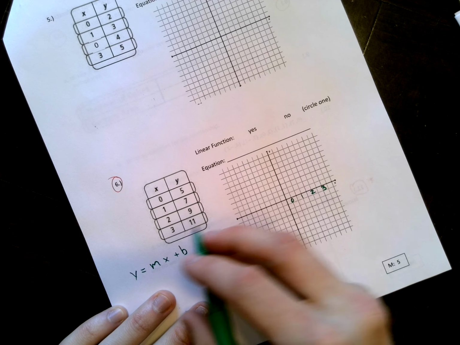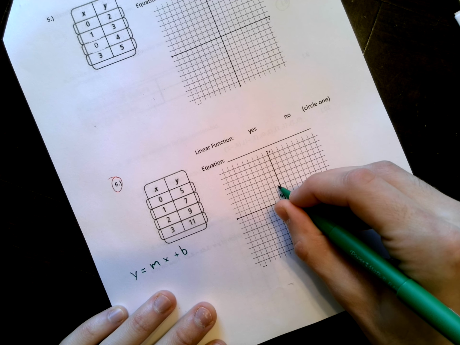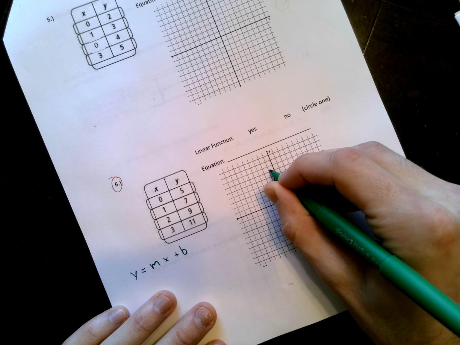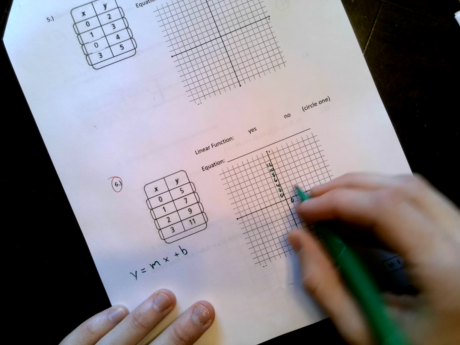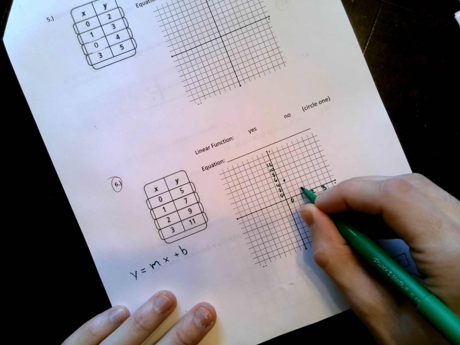Or 0 through 3, excuse me. And y, we're going positives here, so we're going to go 0, 2, 4, 6, 8, 10, 12. All right, at 0 we go 5. At 1 we go 7.